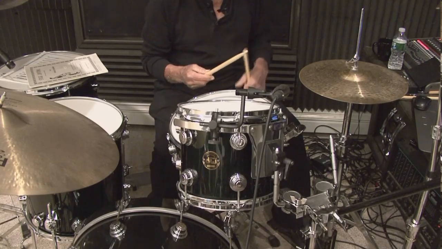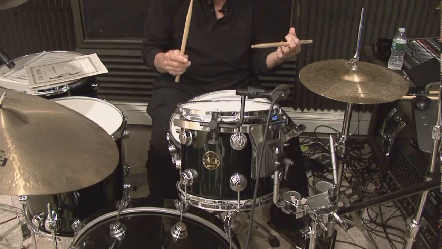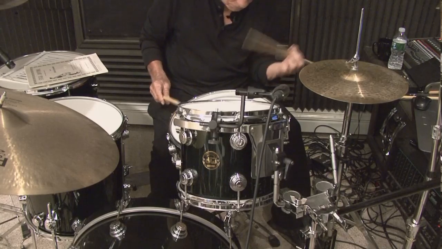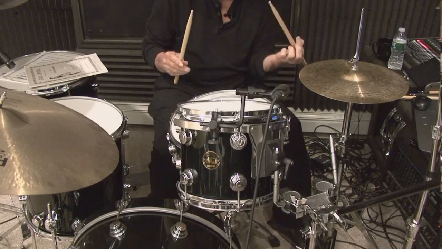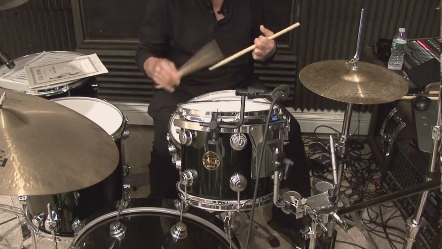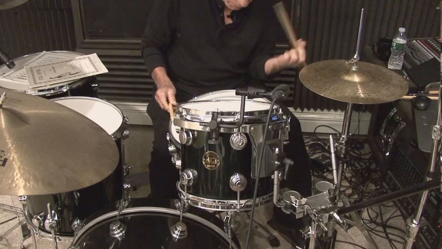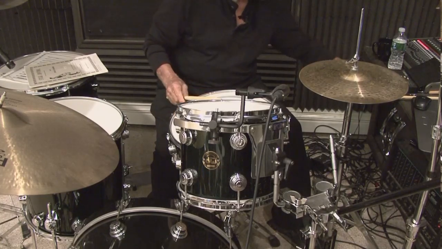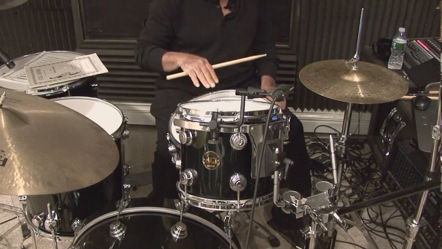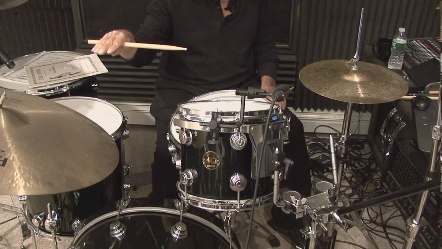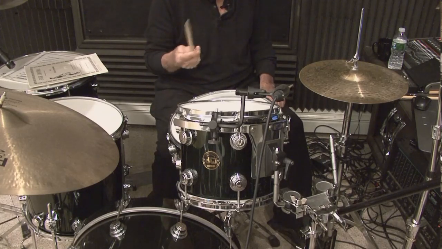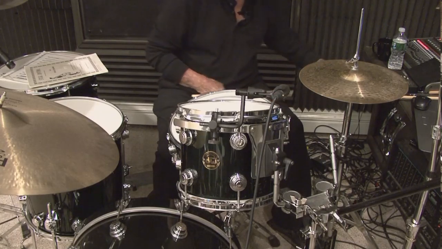Here's what you want to do with the weaker hand. Left, right. Randomly, I'm not playing a Stick Control book exercise like line 1 to 24 and the next page and the next page. I call it a no-brainer. You make your own sticking, but you don't break the eighth note pattern.